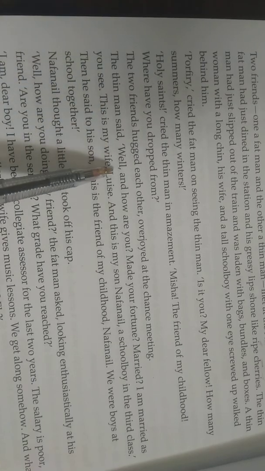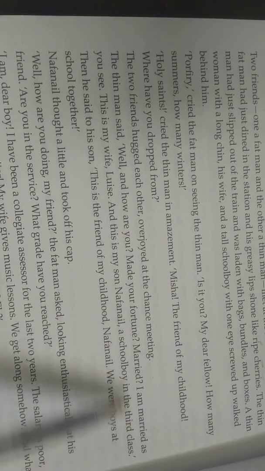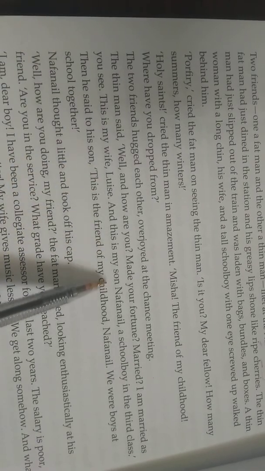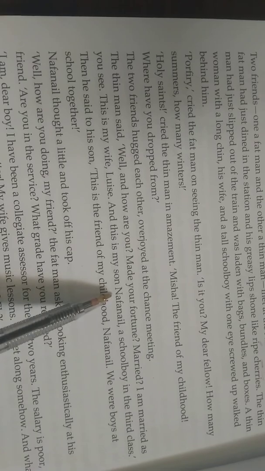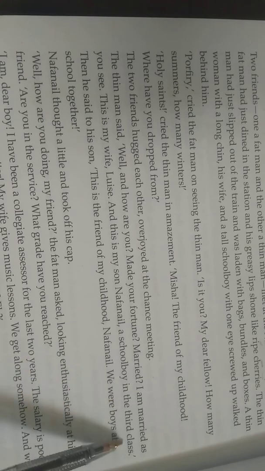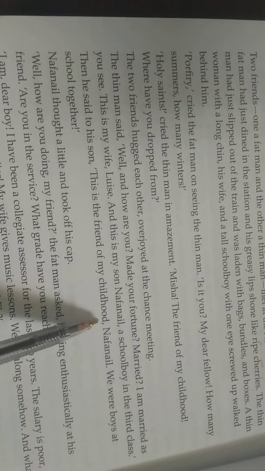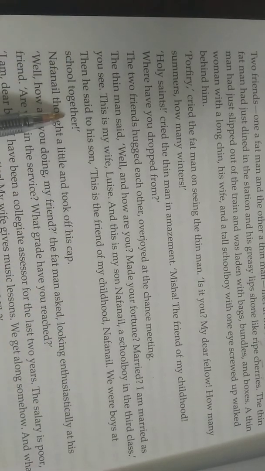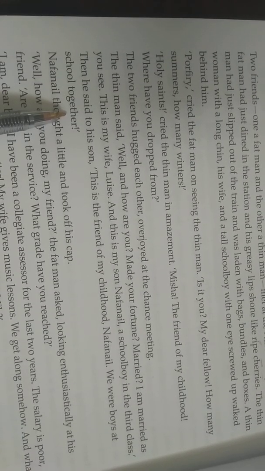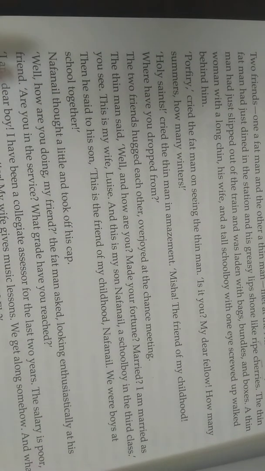The thin man said, "Well, and how are you? Made your fortune, married?" "I'm married, as you see. This is my wife, Lucy, and this is my son, Nathaniel," a schoolboy in the 3rd class, in grade level 3, it means. Then he said to his son, "This is the friend of my childhood, Nathaniel. We were boys at school together." And the thin man is describing himself in front of his boy, that they were school friends, and they were good friends.